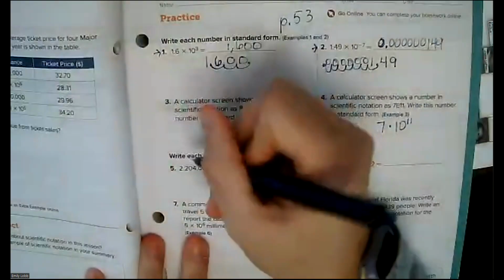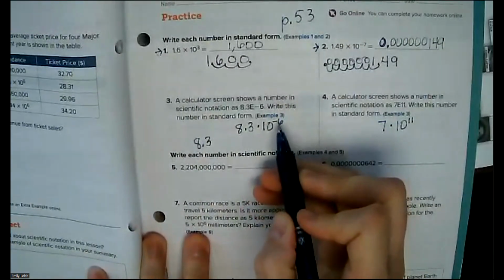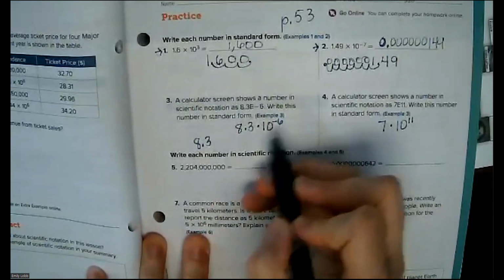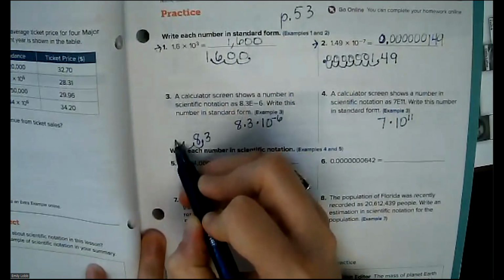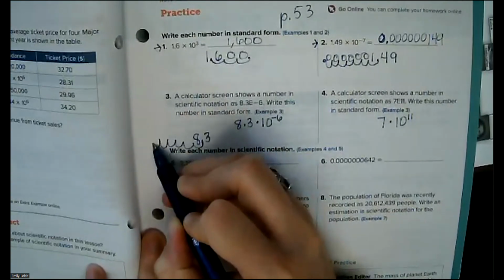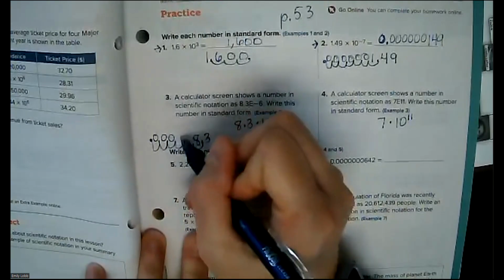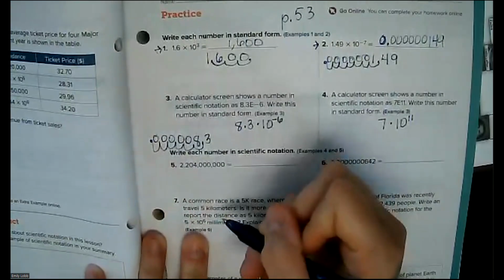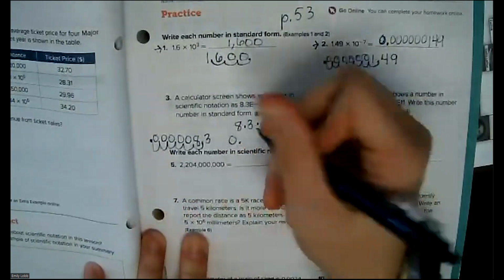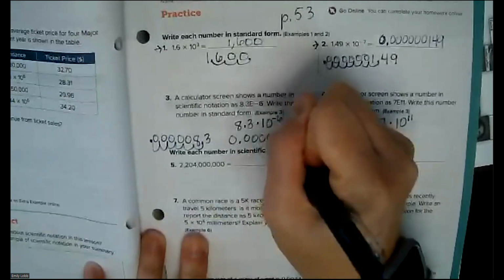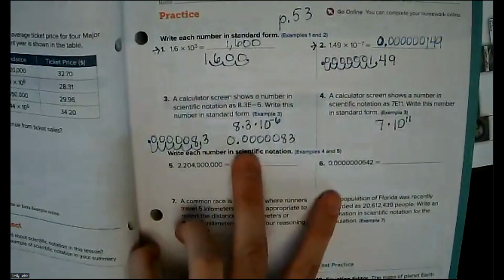All right, so if I were trying to figure this out, I would rewrite this, and then I would say this is negative, so I'm moving to the left, and I'm moving that number of times, which is 6. So I would count 1, 2, 3, 4, 5, 6. So I'm filling in these empty places with zeros. So you should end up with 0 point, and then you have 5 zeros after the decimal, and then 8, 3. That's how I would write that in standard form.